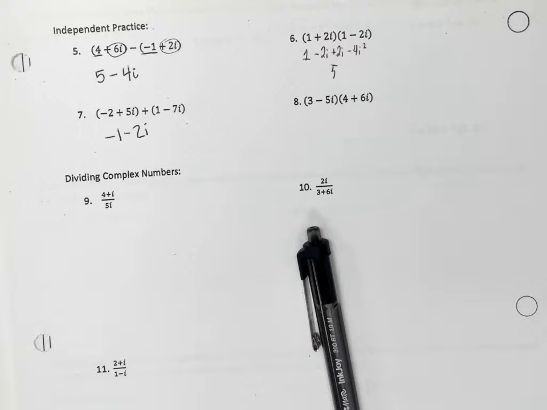So on all of them, you still have an i. And when you still don't, you still have an i.